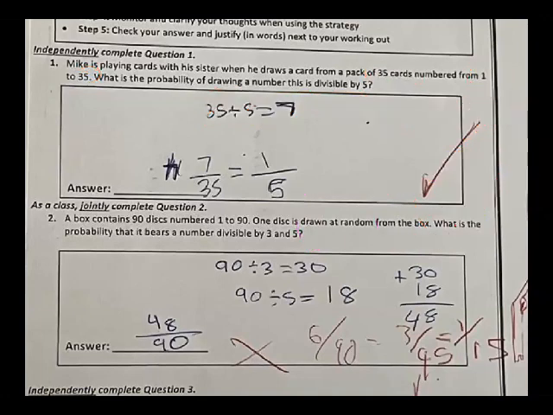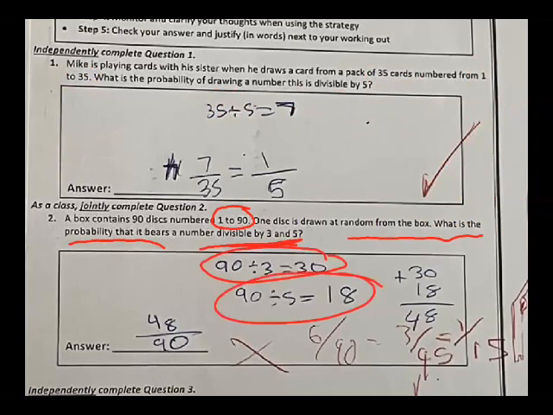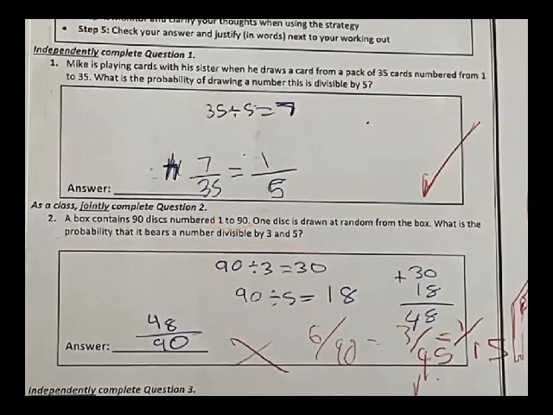Okay, the next question. A box contains 90 discs, numbered 1 to 90. One disc is drawn at random from the box. What is the probability that it bears a number divisible by 3 and 5? First, you have to find numbers divisible by 3. Abdurrahman, how many numbers are divisible by 3? 90 divided by 3 equals 30, and 90 divided by 5 equals 18. And whenever they ask you 'and', Abdurrahman, what you have to do? 30 numbers and 18 numbers, you have to add the total of it.